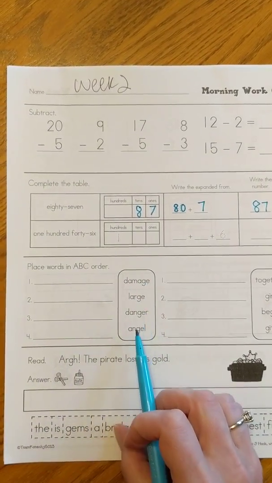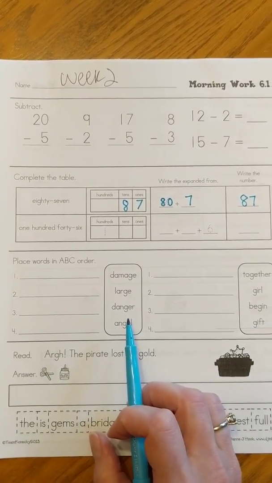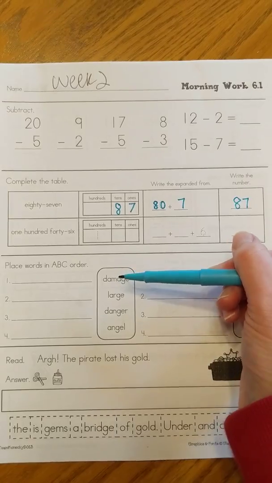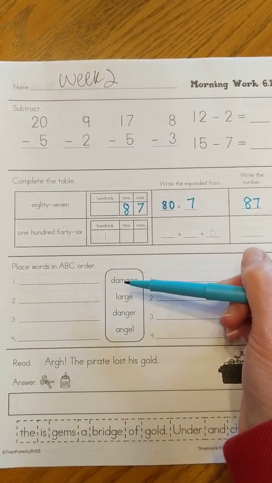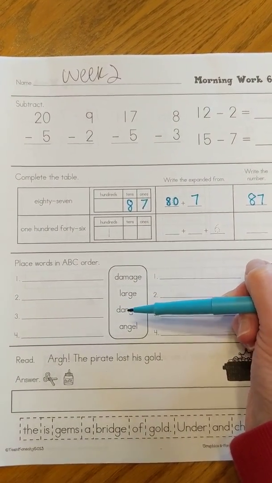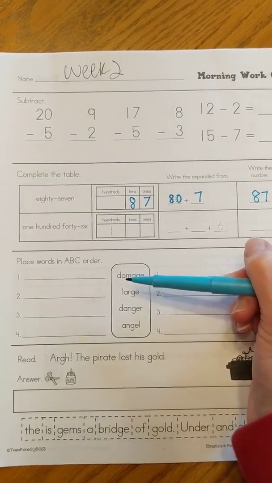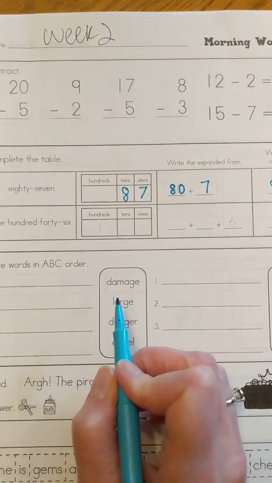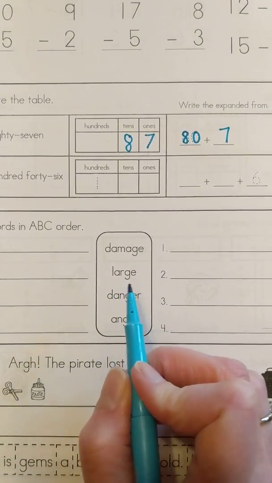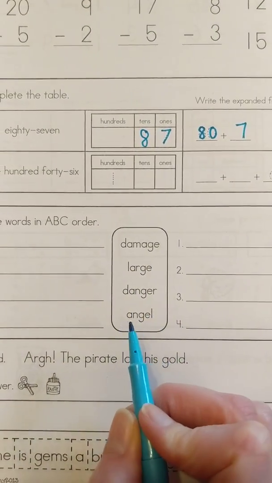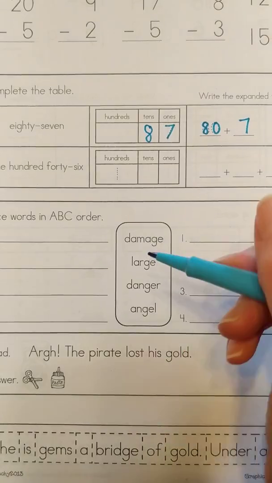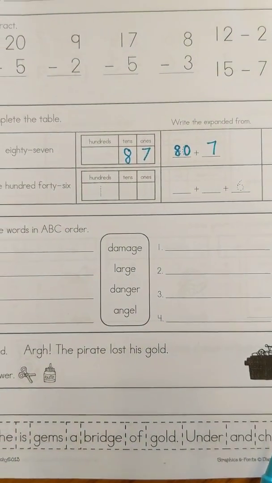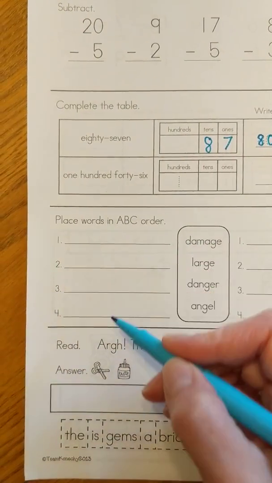We have our ABC order again. So remember, this is where we think about which letters come first in the alphabet. If we have 2 words that begin with the same letter, we look at the second letter. If the second letters are the same, we look at the third letter, and so on. So I'll read the words for you: damage, large, danger, angel. Look at the first letters first and think about which letter comes first in the alphabet, and then you'll write those 4 words.